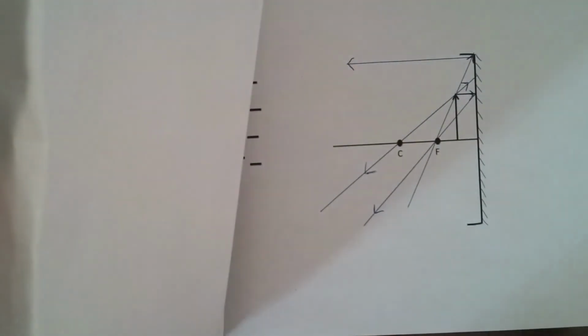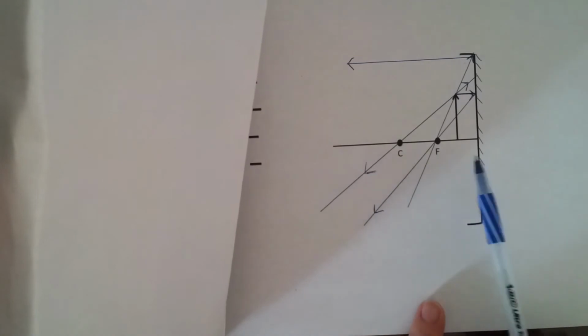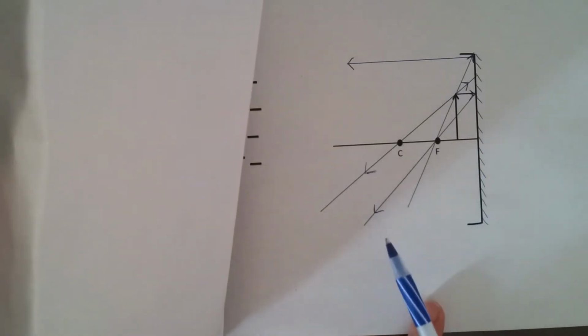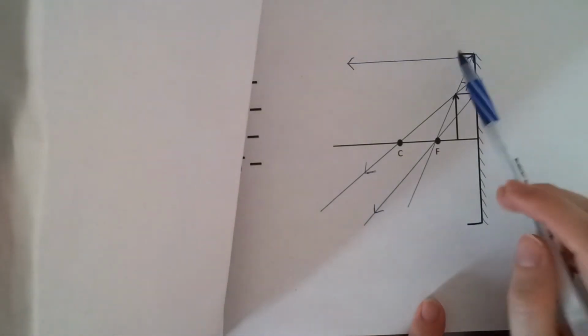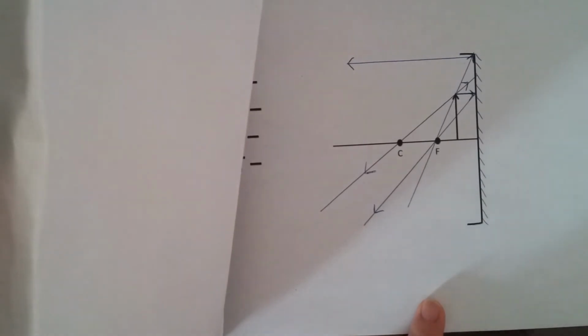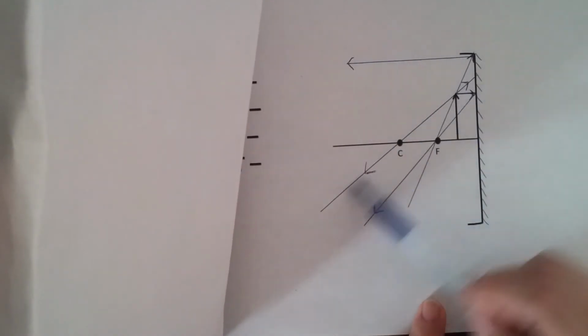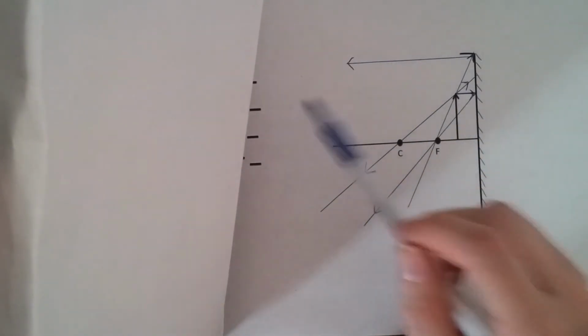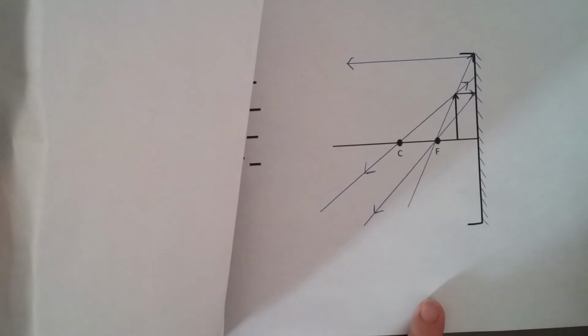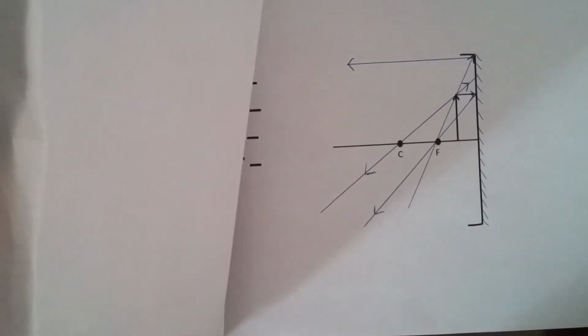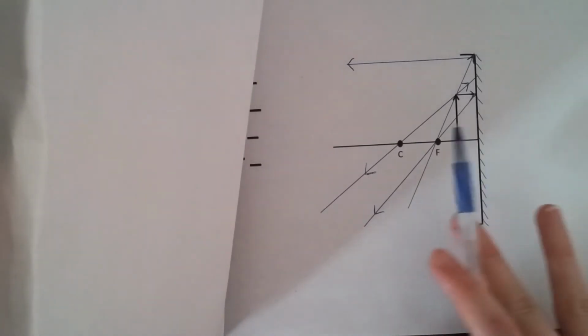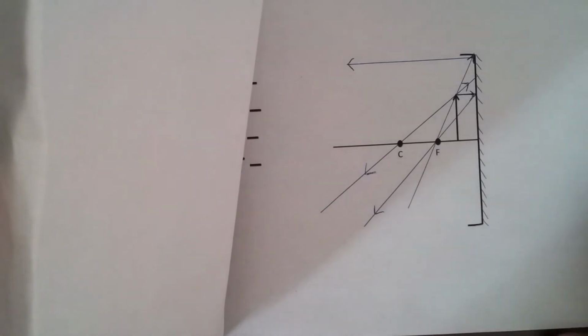Alright, so those are the three lines you need to draw, and we're going to look at them and try and determine where the image is. Now remember, the image is formed from the reflected lines because the light is traveling from the mirror to our eyes, and that's how we see the image. So as I can see, these reflected lines pointing out away from the mirror don't seem to be lining up. What I can do is see if the image is virtual and inside of the mirror.